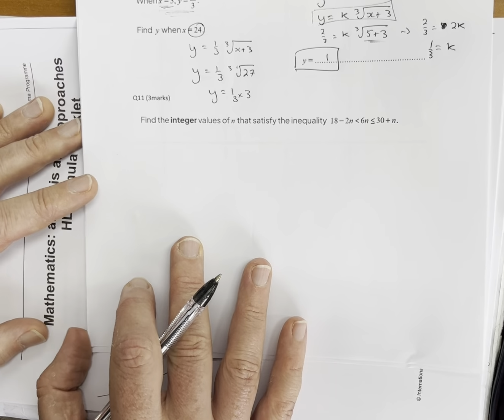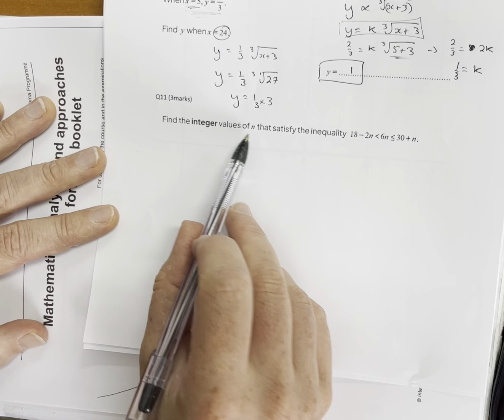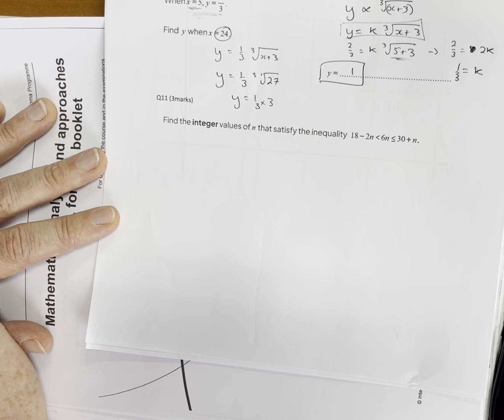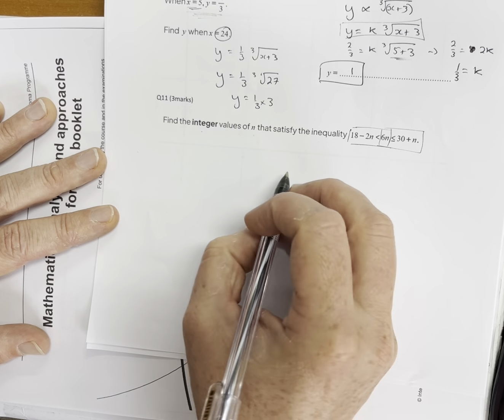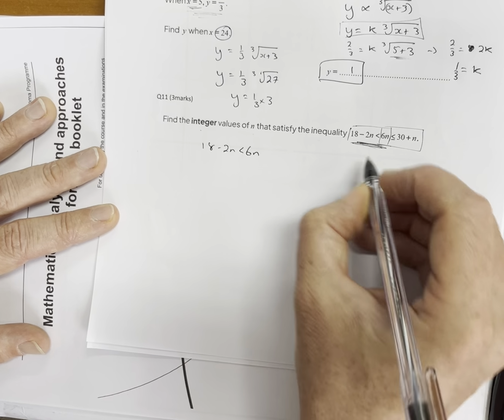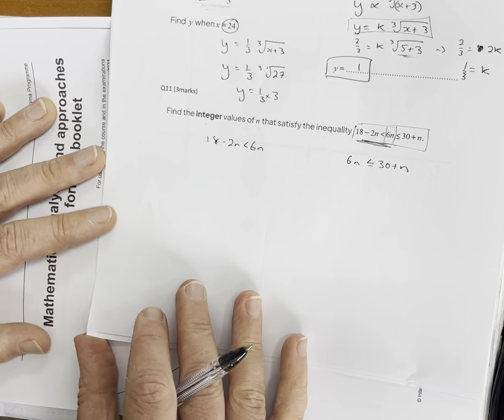Okay. We got an inequality next. Find the integer values of n, so values that satisfy this. Positive or negative whole number. Okay, so there's going to be whole number values of n. Anybody have a strategy here? Split it up. I like to split it up too. I'm going to split this bit up to find the lower bounds and this to find the higher bounds. So use 6n as the middle point. I'm going to do the left-hand side first, and then afterwards I'll do the right-hand side. And I'll combine those answers to find what n is. All right, Lizzie?